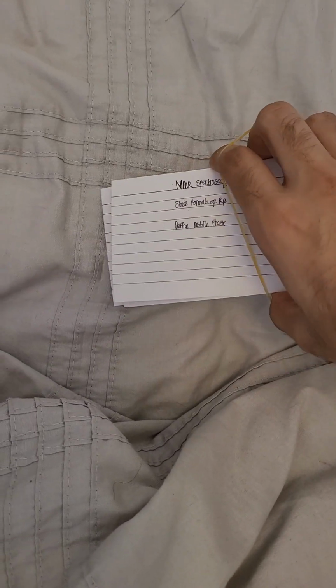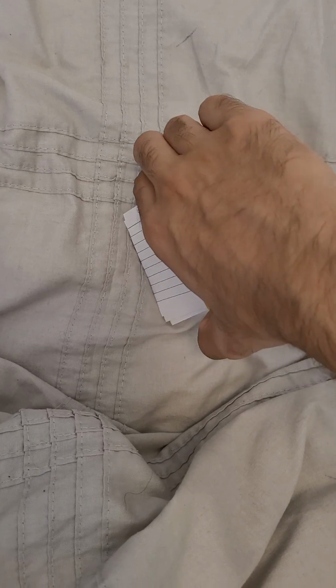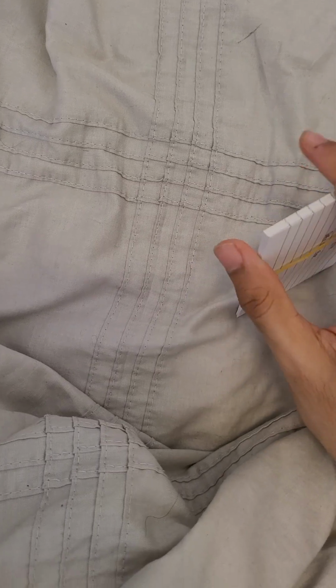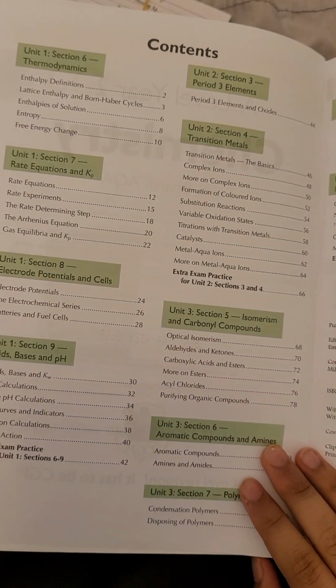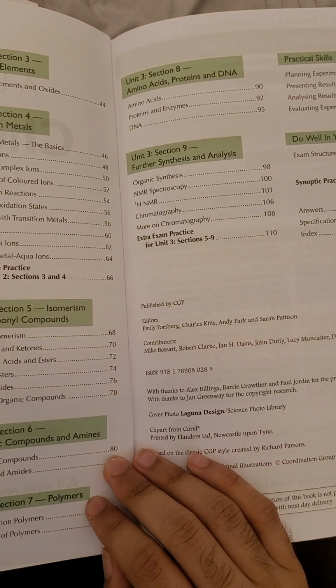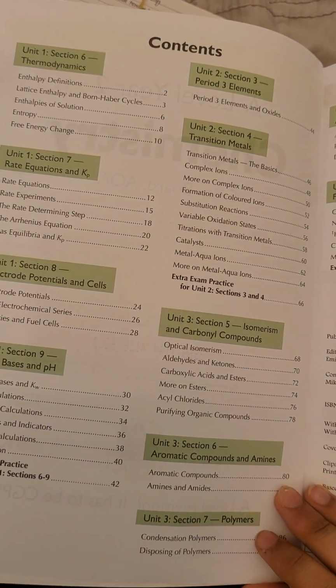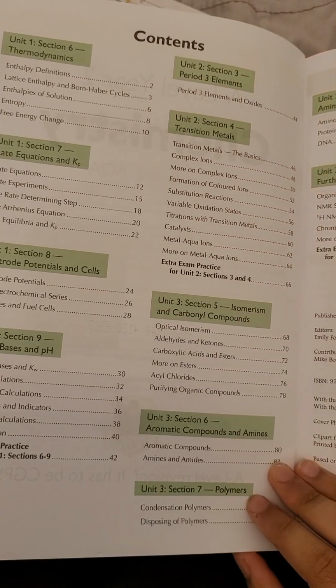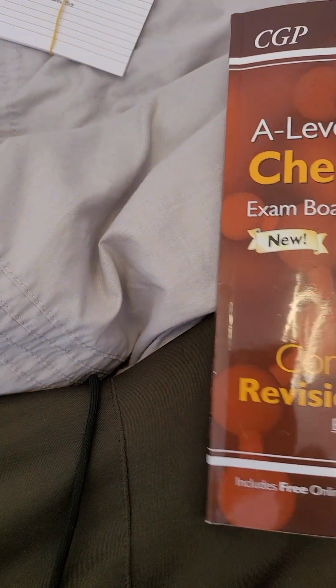But yeah, NMR spectroscopy is literally past paper questions, guys. There's no other way to get around it. I promise you, it's one of the only topics in chemistry where if you don't do past paper questions, you will not get any marks in the exam, because you just won't understand what to do.